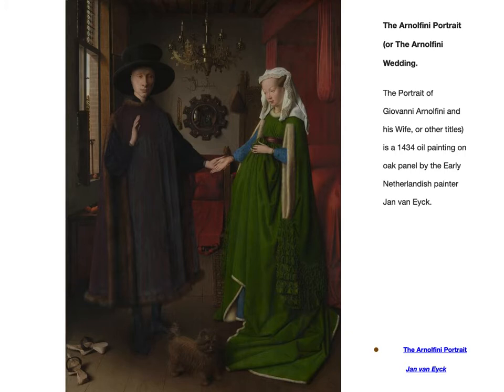This particular painting, the Arnolfini portrait, or the Marriage of the Arnolfini, was painted by Jan van Eyck, who most likely studied under his brother Herbert van Eyck. And the pair worked for Philip the Good, Duke of Burgundy.